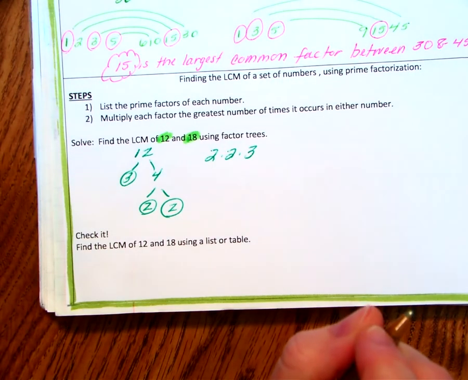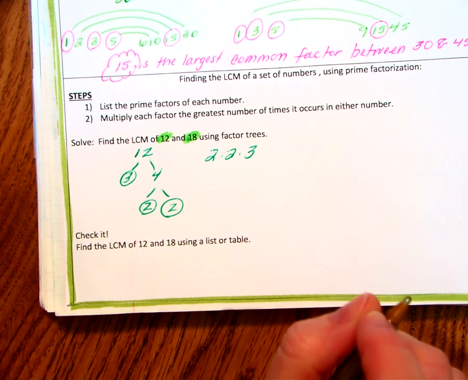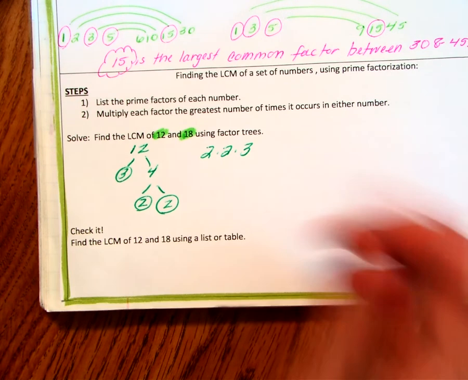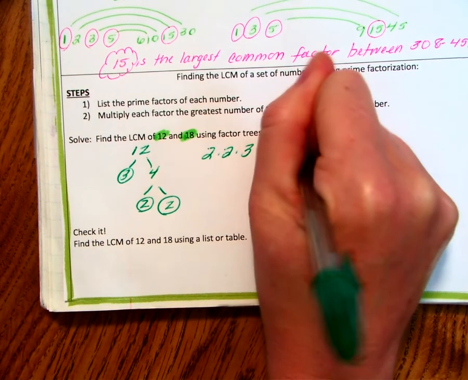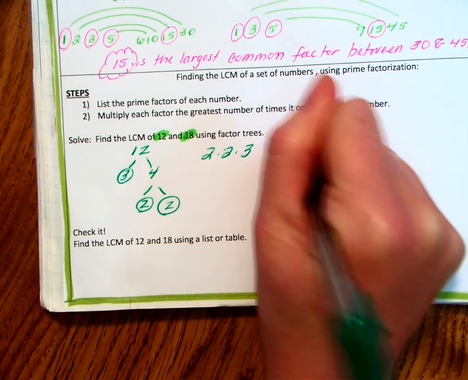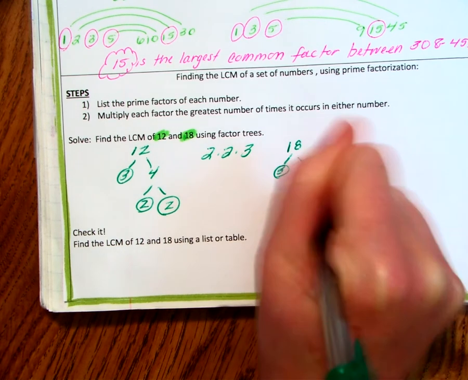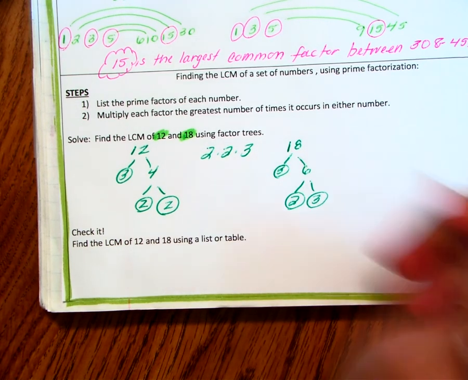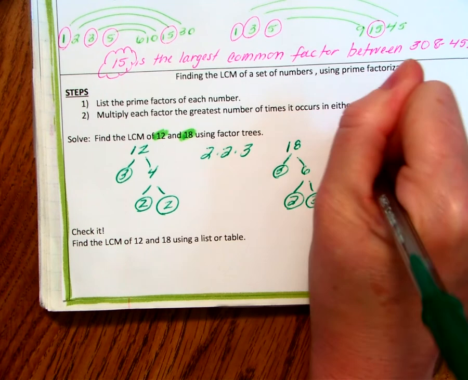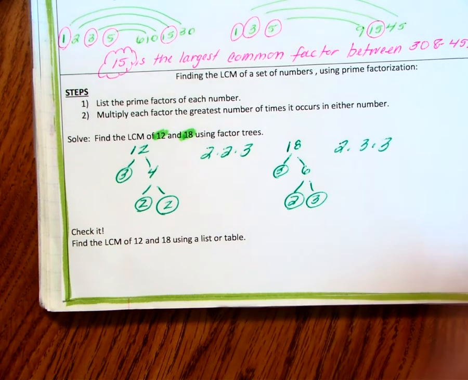If you're ever unsure, you can just multiply it. 2 times 2 is 4. 4 times 3 is 12. Okay, we got 12. Let's do 18. So that looks like 2 times 3 times 3. Now the steps are different here.